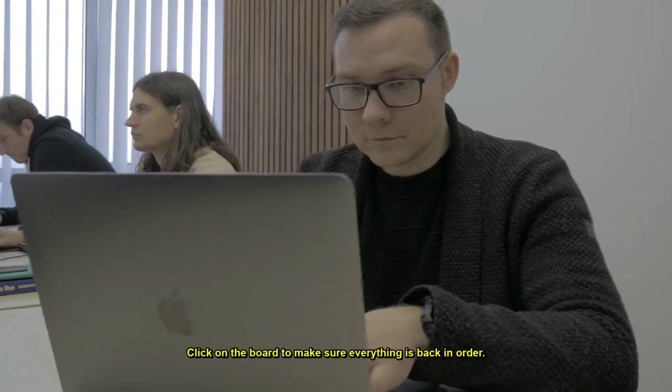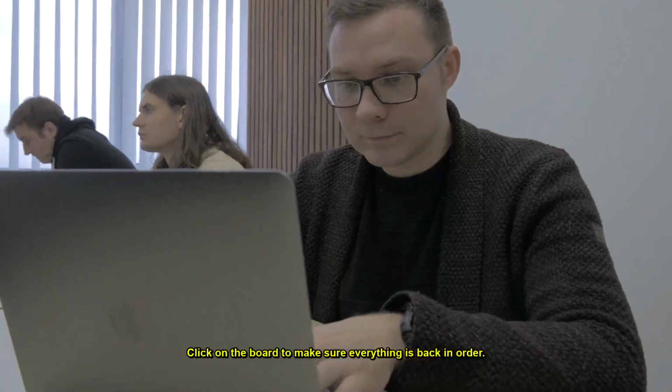After confirmation, return to your team's boards list to view the restored board. Click on the board to make sure everything is back in order. If any tasks or lists seem missing, you can double-check individual cards for their contents. Once confirmed, you can inform team members about the board being restored.